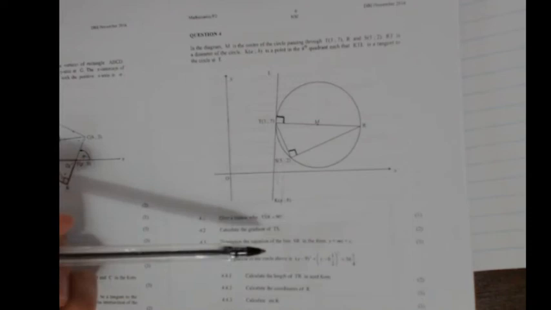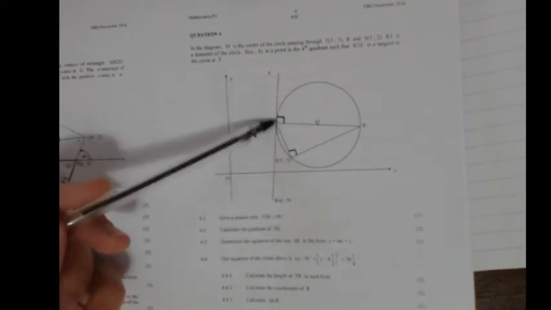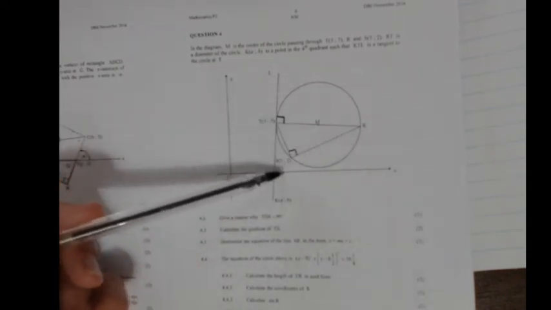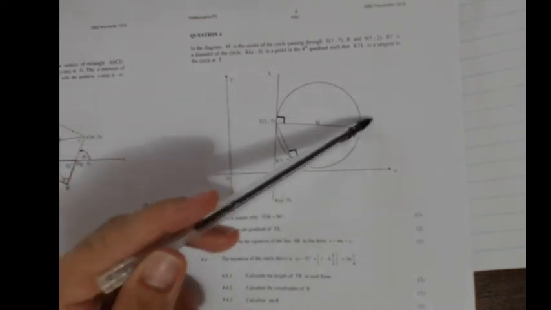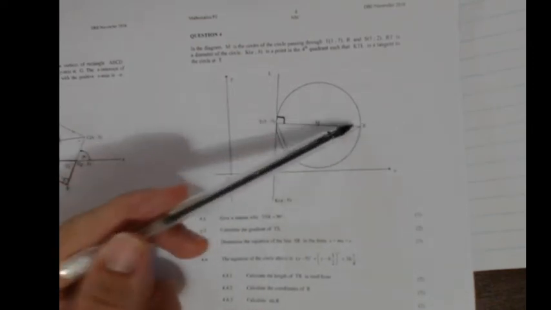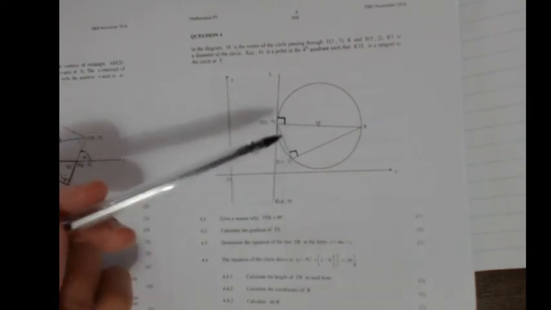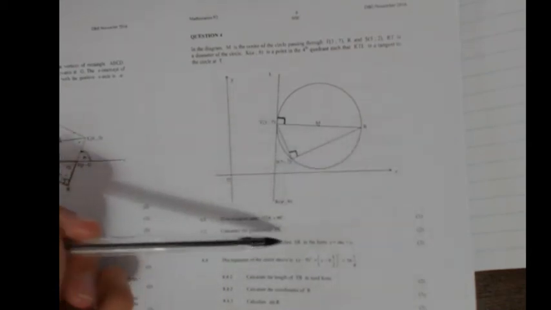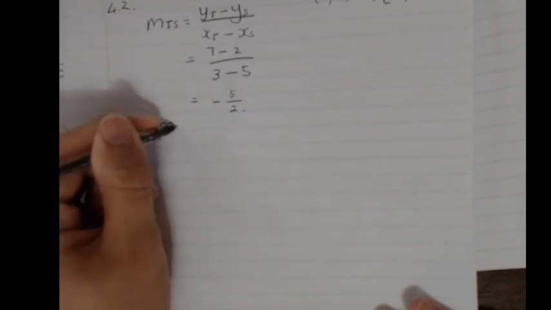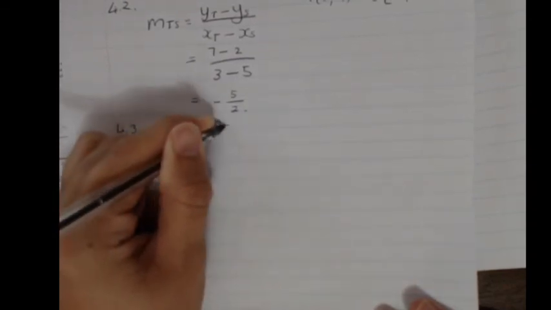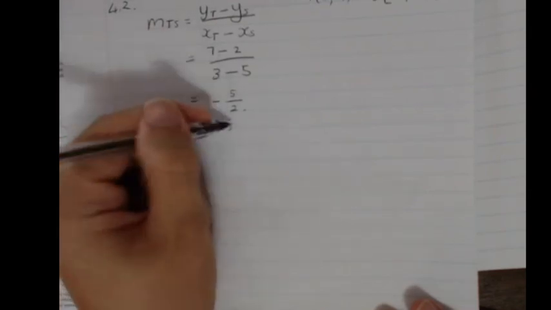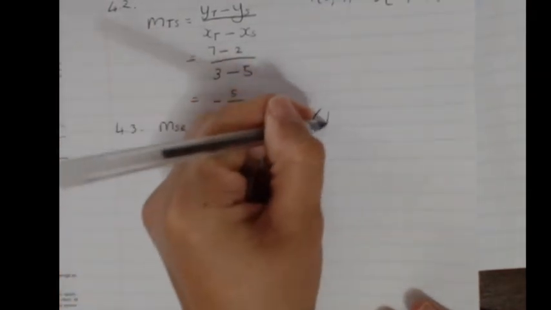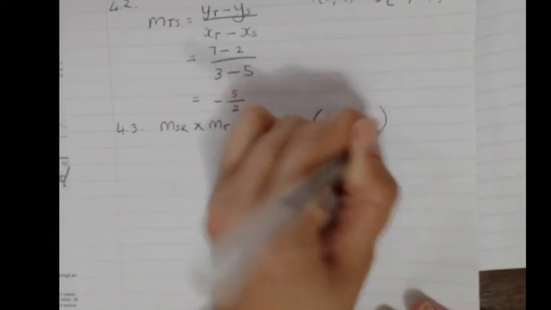4.3 now says determine the equation of the line SR. Now if I have the gradient of TS, and SR is perpendicular, I know in analytical geometry that for perpendicular lines the gradients multiply to be -1. So the gradient of SR times the gradient of TS, which I just calculated, should be -1 because I have perpendicular lines, right?